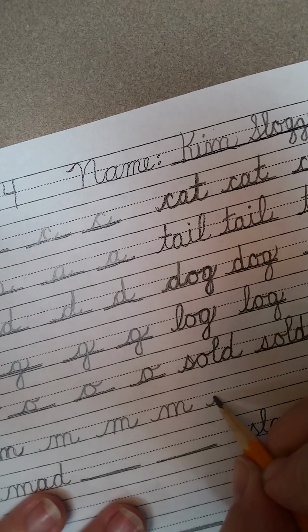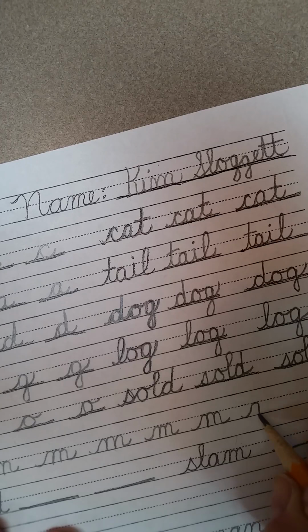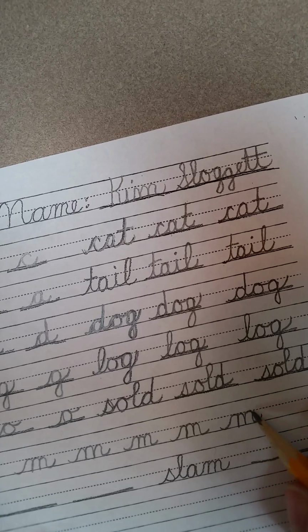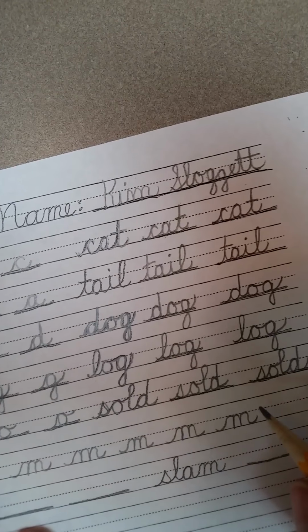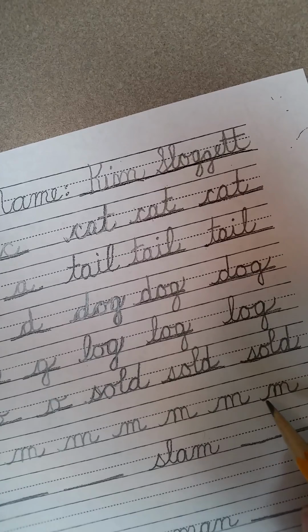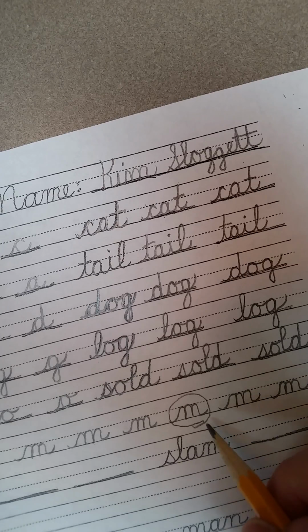So scoop up and over, and then make an M. Up and over, M. Up and over, M. There should be 1, 2, 3 humps on your M. Up and over, 1, 2, 3, monkey tail. All right. Hopefully those look good. Circle the one that you think is the best.